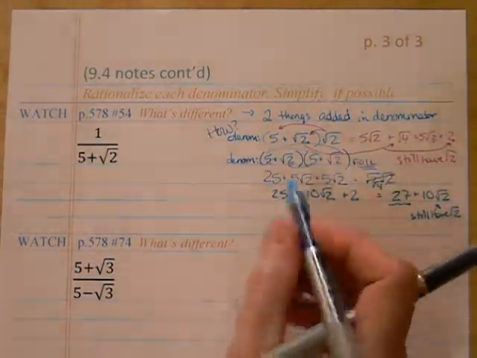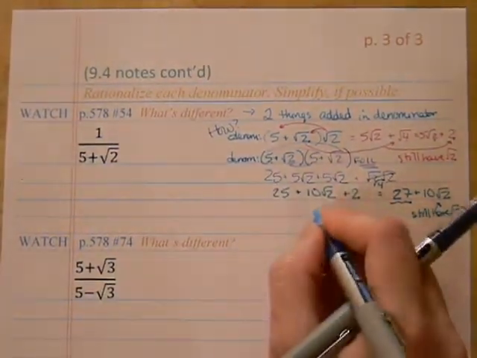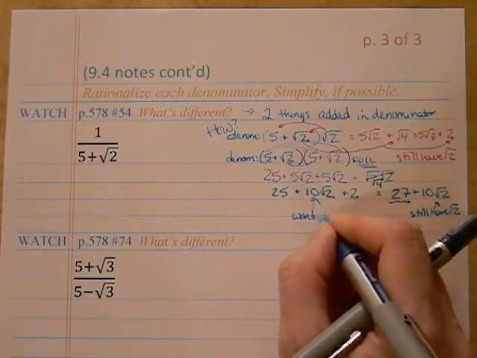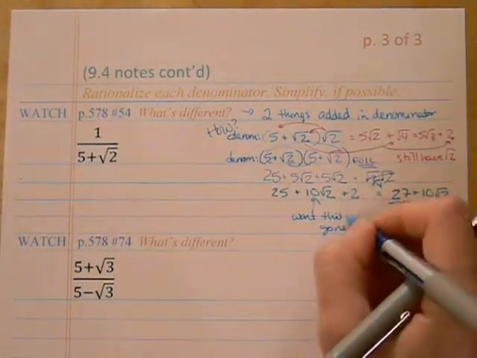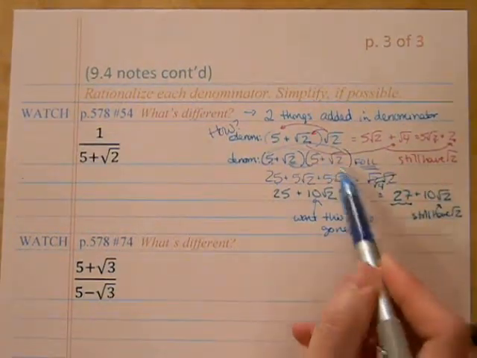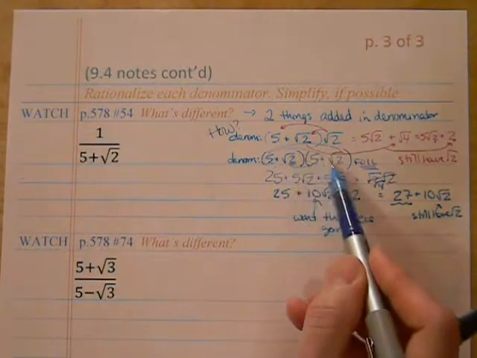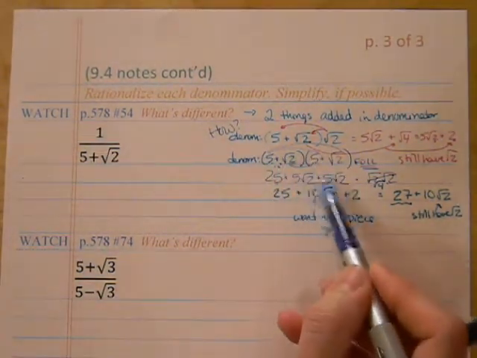What are we going to do? Well, what we would like is we want this part gone. And if you remember, there was something that we could FOIL, and every time we FOILed it, the outside and inside turned out to be opposites.